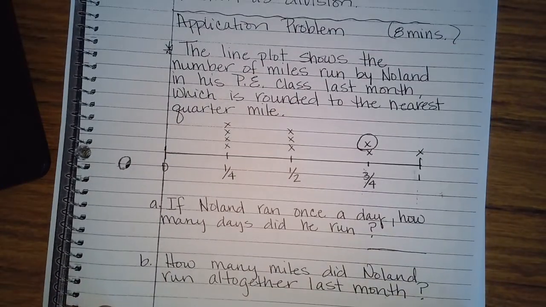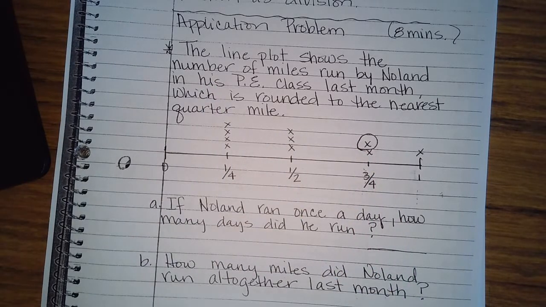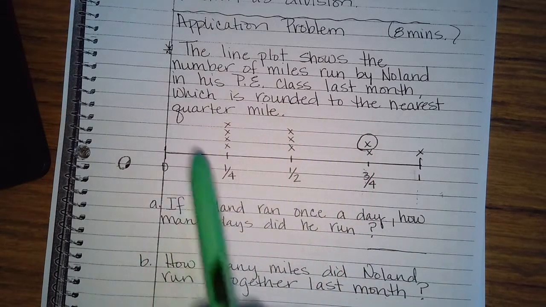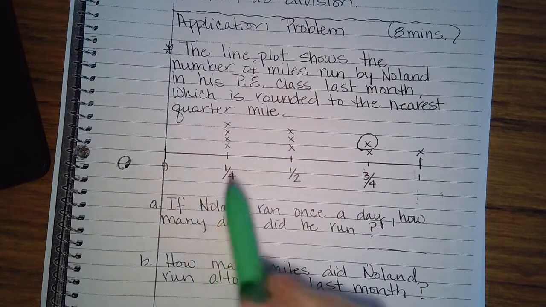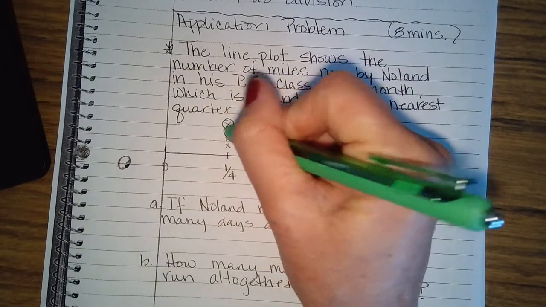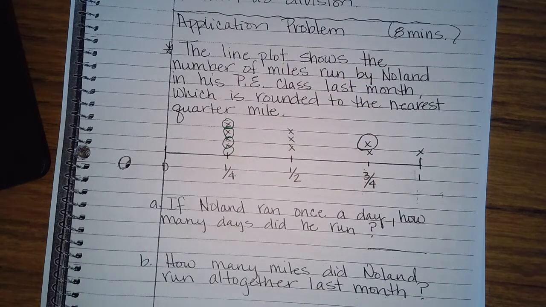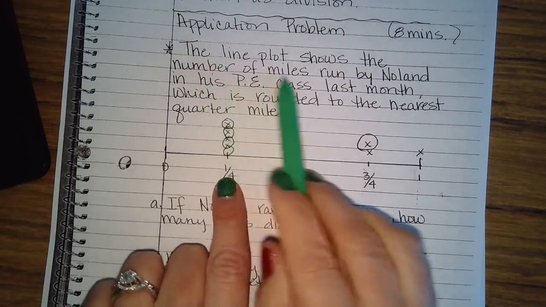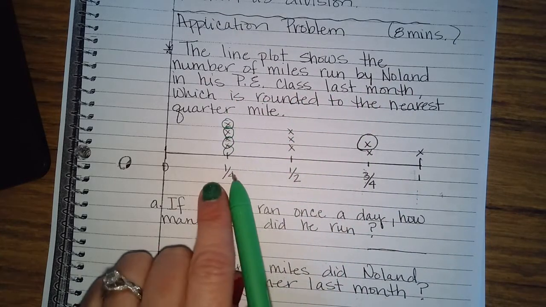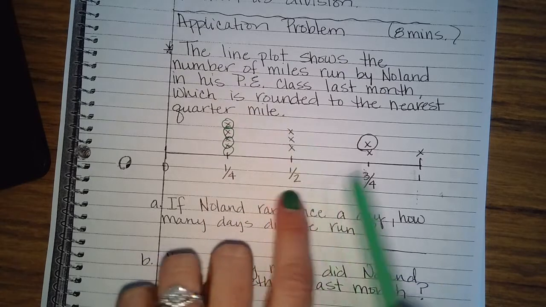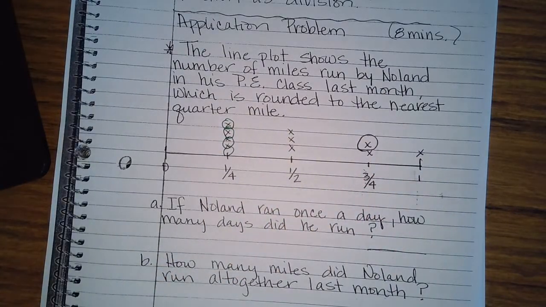All right, so we're going to actually start with the application problem. The application problem says, the line plot shows the number of miles run by Nolan in his PE class last month, which is rounded to the nearest quarter mile. So the PE class, these are the sets of data. This is how many people ran. And this is the number of miles run by Nolan in his PE class last month. So how many times did he run 1/4, 1/2, 3/4, and 1 full mile?